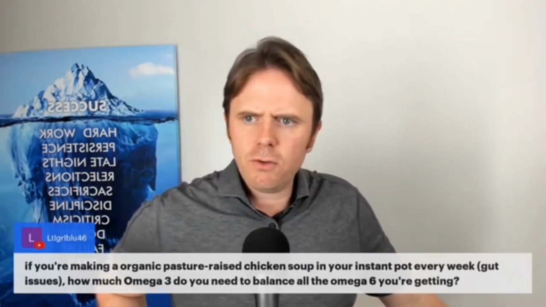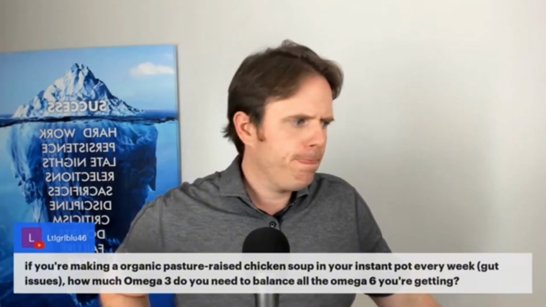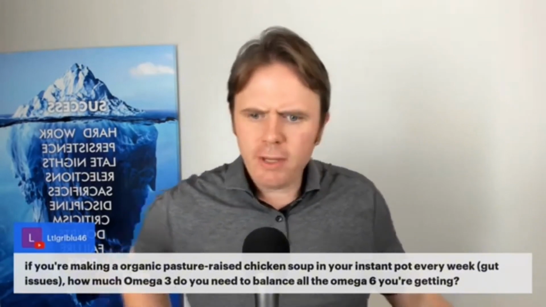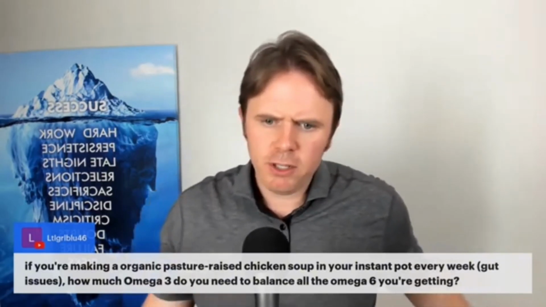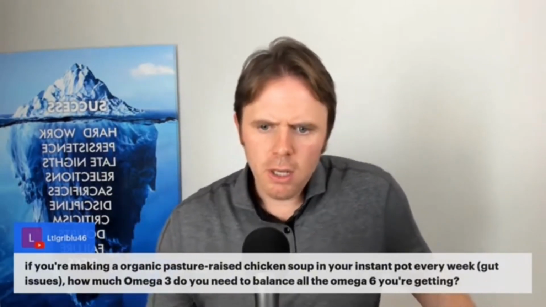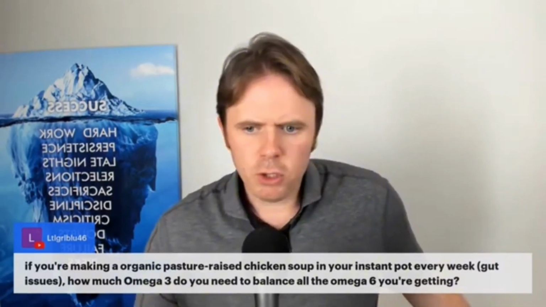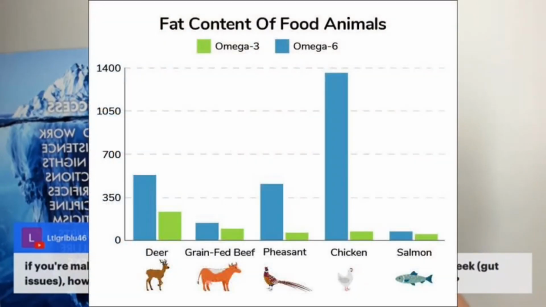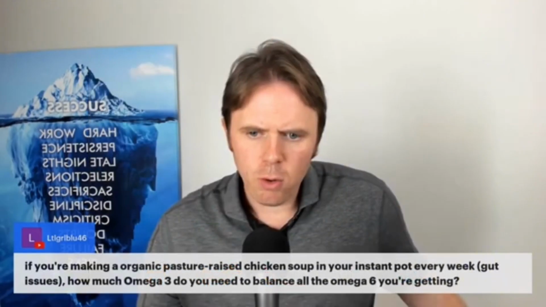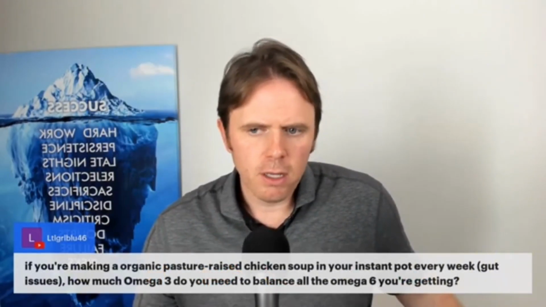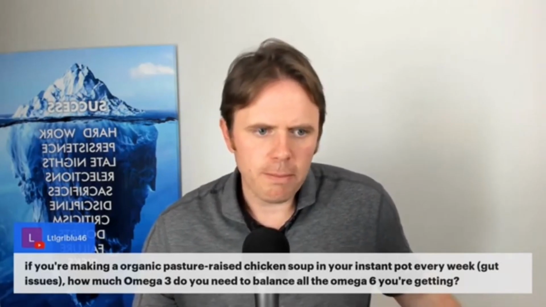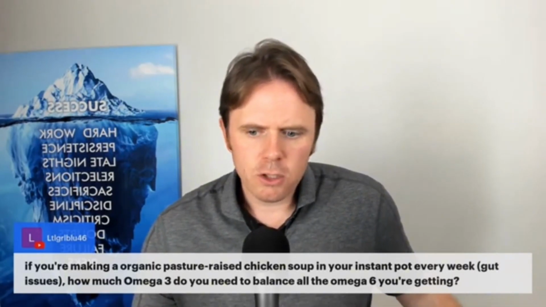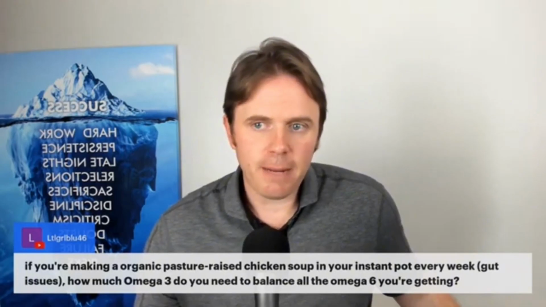If you're making organic pasture-raised chicken soup in your Instant Pot every week, for gut issues, how much omega-3 do you need to balance all the omega-6 you're getting? I'm not worried about too much omega-6 from the chicken, as long as you're getting high-quality chickens. Pasture-raised is better. They're eating bugs, they're on the pasture, so to speak. I think you're going to be fine. You don't really have to worry much about that at all, personally. It's when you're doing more of the factory farm stuff that you've got to be a little bit more careful.